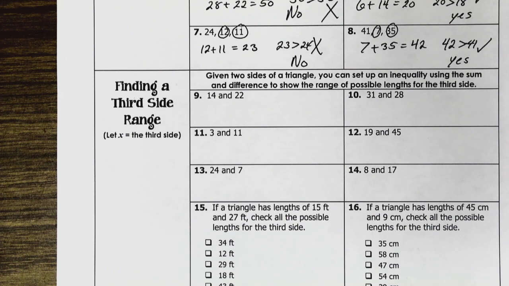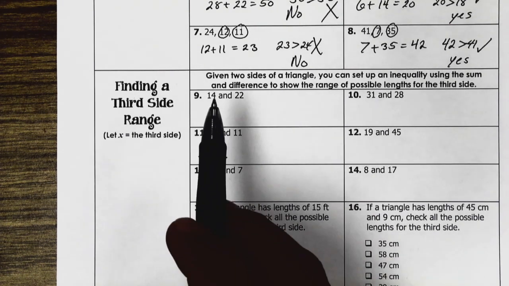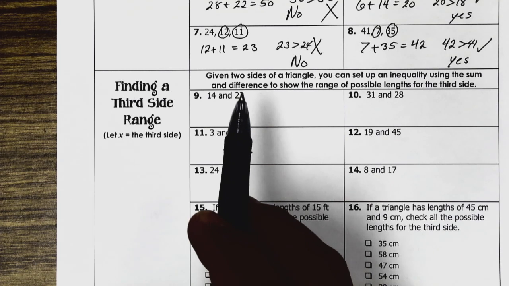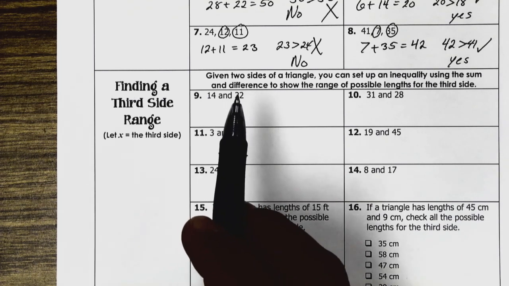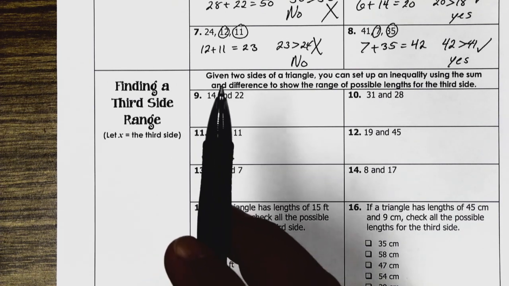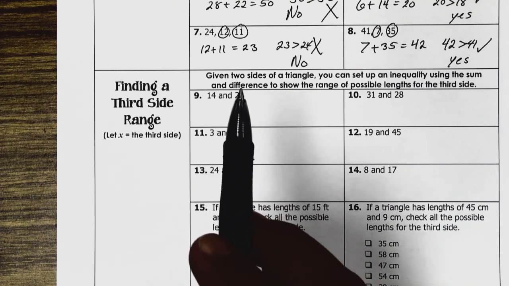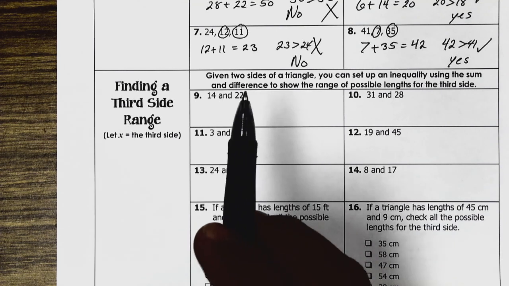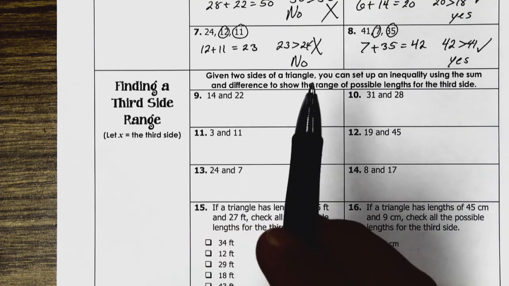So now that means not only are we going to be adding these two numbers together, we're also going to be subtracting them. By subtracting the two numbers, that gives us the minimum value that the third side can be. So there also needs to be a minimum. Then of course, when we add them, that shows the maximum number that it can be.